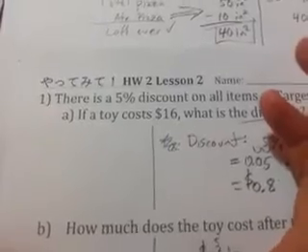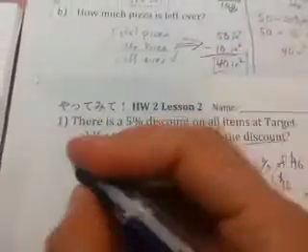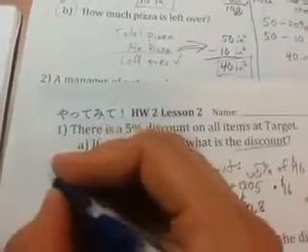Yoshi, 行くぞ! That means let's go! 行くぞ! Alright, so what did I say the equation was?